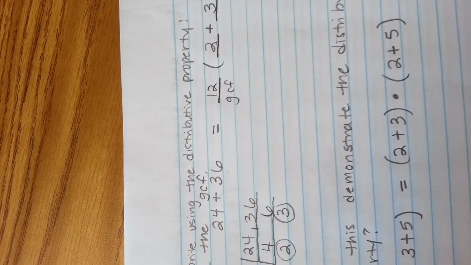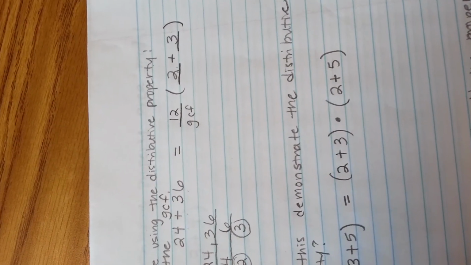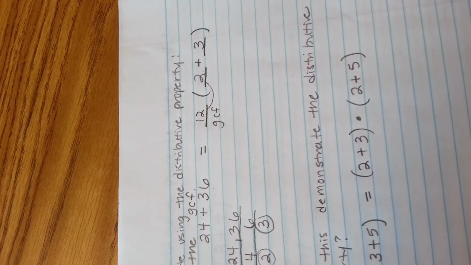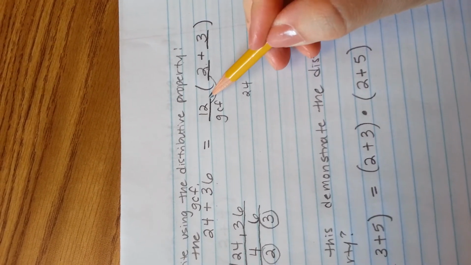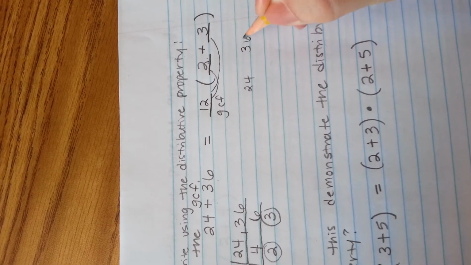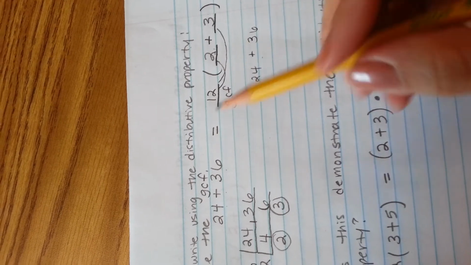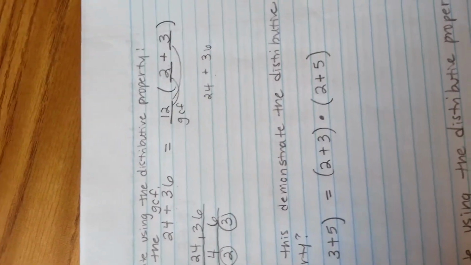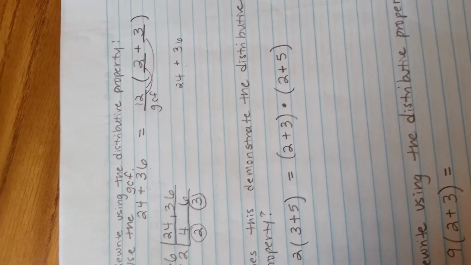Now, you've now rewritten it using the distributive property. However, I do suggest double checking that. So 2 times 12 gives you 24, and your 12 times 3 is also going to give you 36 with your addition sign in the middle. And that is the same as what you started with. So you know you rewrote it using the distributive property correctly.